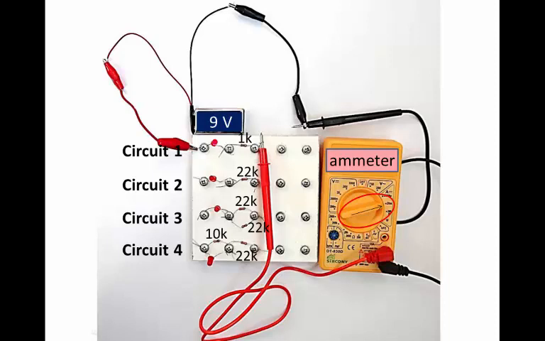So we've built these 4 circuits. Before we take our measurements and our observations about them, we need to predict what we think we're going to see, because that will prepare our minds for what we need to learn about this topic.